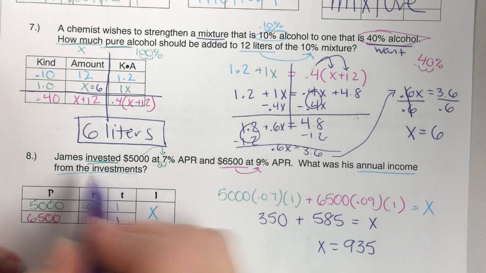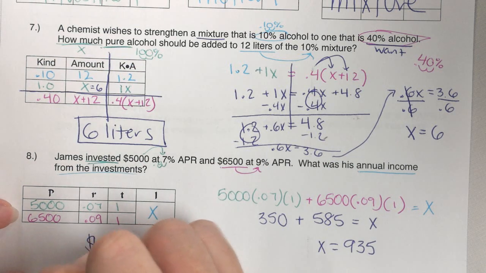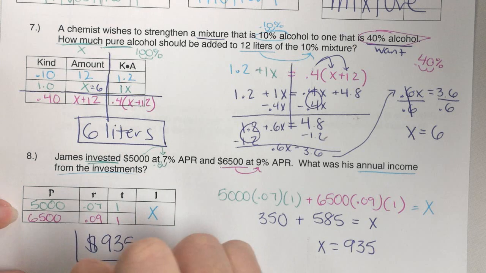Okay, so what was his annual income? We know it's $935.